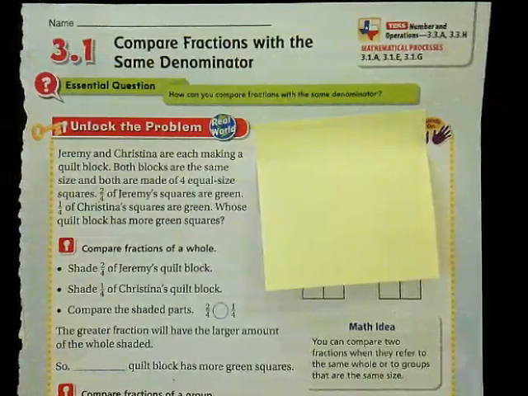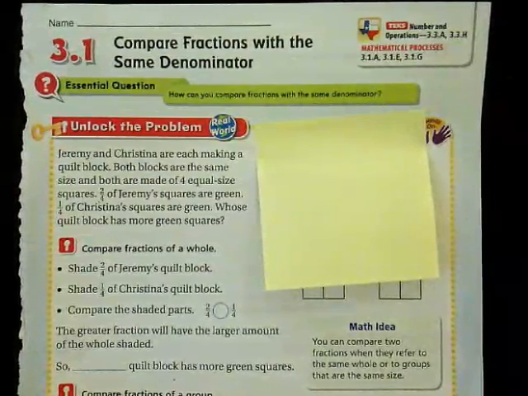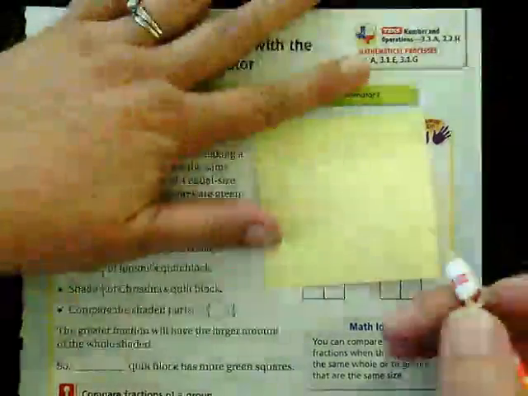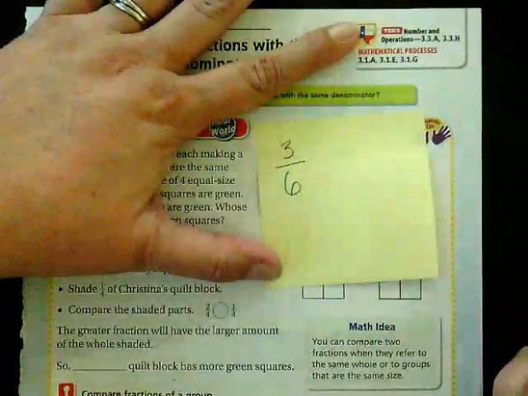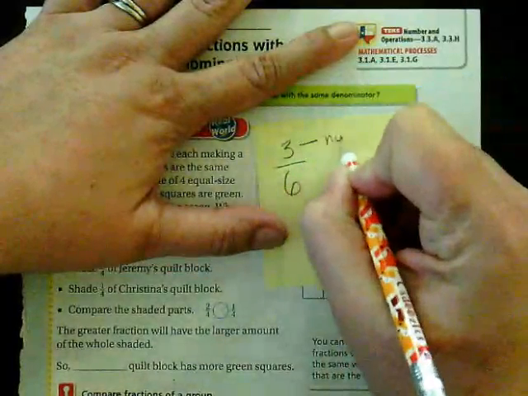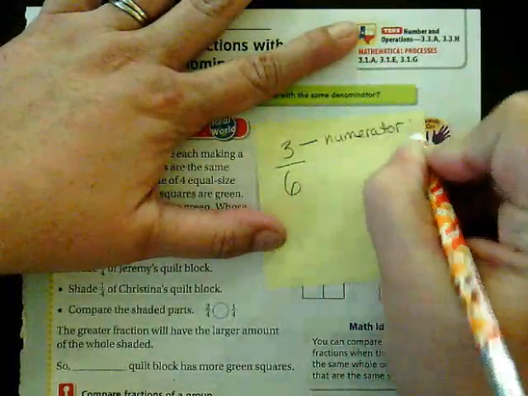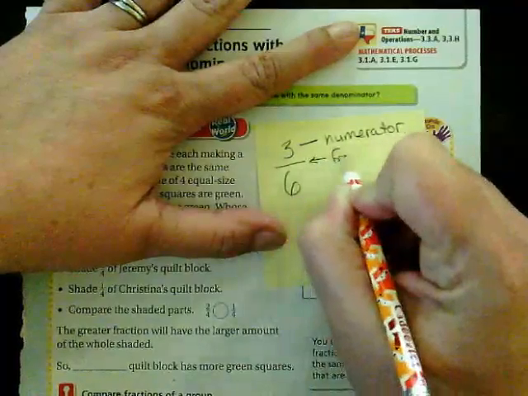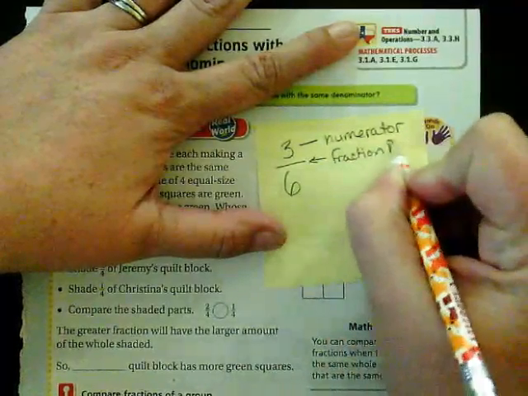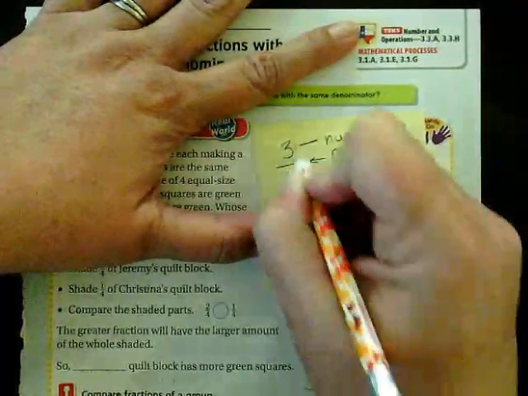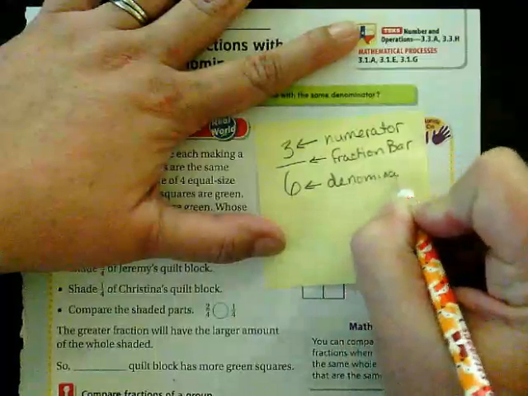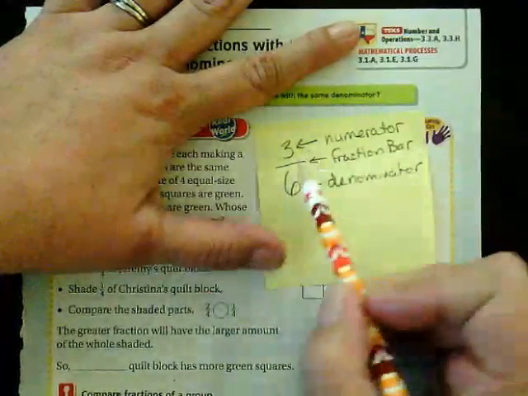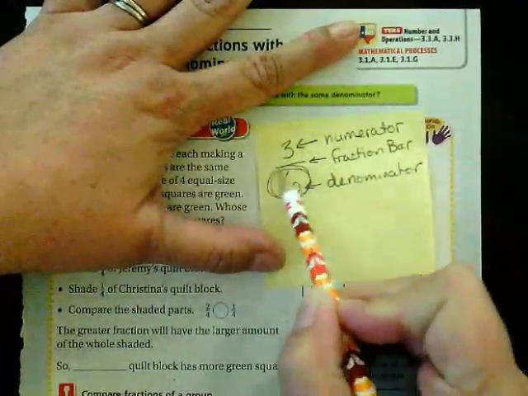So today in math, we are starting module 3, compare fractions with the same denominator. So let's review real quick. Let's say I have the fraction 3/6. This is my numerator. This is my fraction bar. This is my denominator. So we are looking for fractions with the same denominator today.